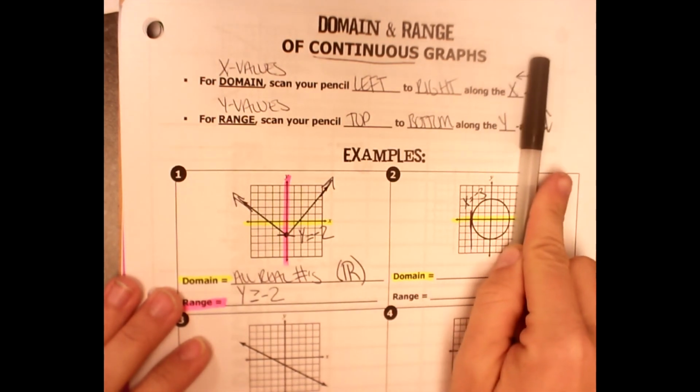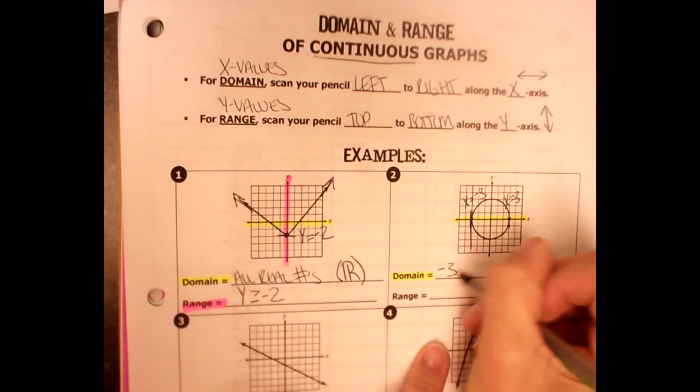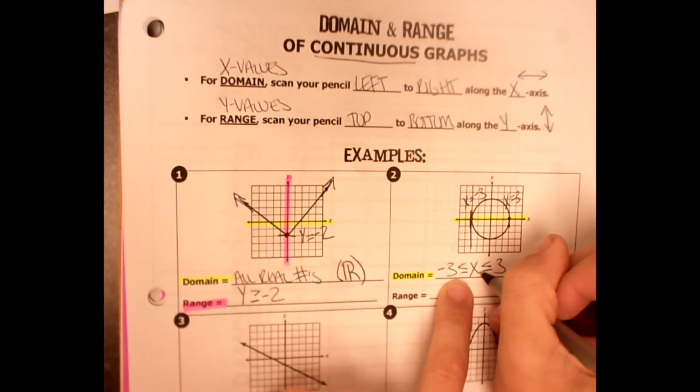If we keep going, it goes to right here. X equals 3. So our domain is all of the numbers greater than or equal to -3, less than or equal to 3.